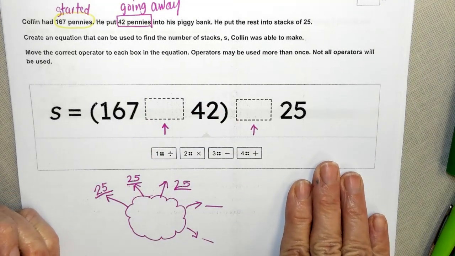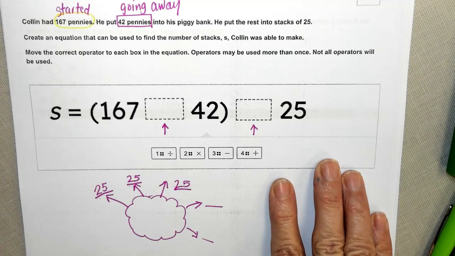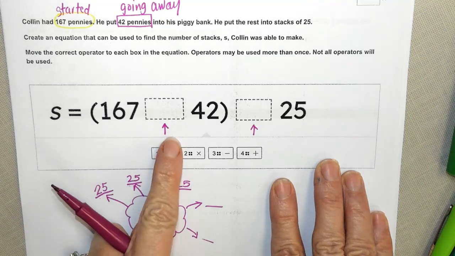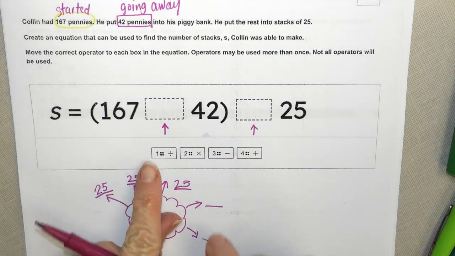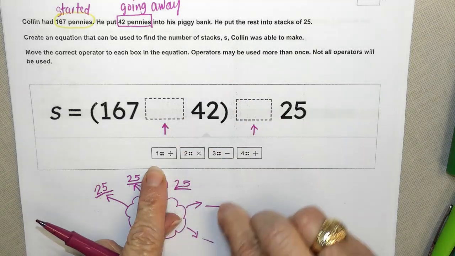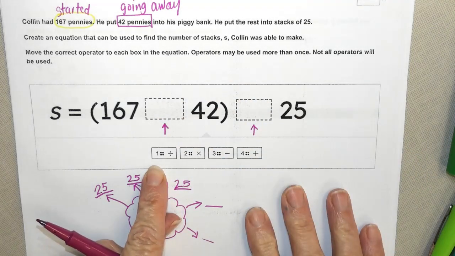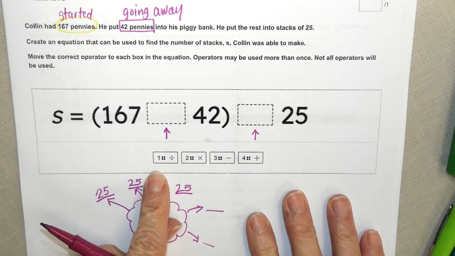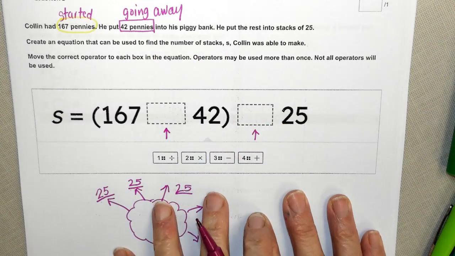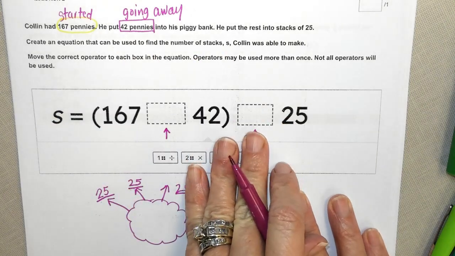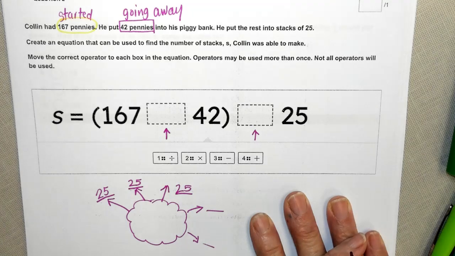When you get ready to answer this online, remember that this is a dragging situation. You're going to drag and drop the correct action symbol into the right location. Boys and girls, make sure that as you put your correct action symbol in here, you go ahead and solve for S and see if it makes good sense to you. See if it's a reasonable answer.